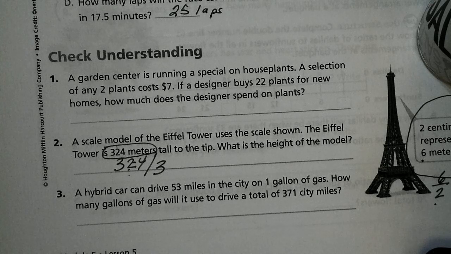Did I already do this on IXL Math? The check understanding, or you mean the on your own? I'm asking if I did the check understanding thing. It doesn't tell me if you did the check understanding because I don't assign it.